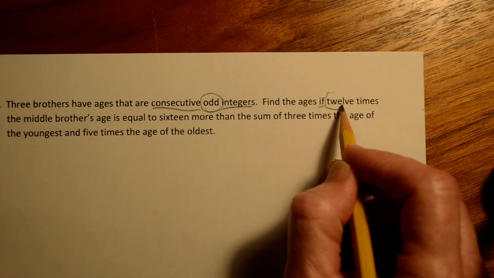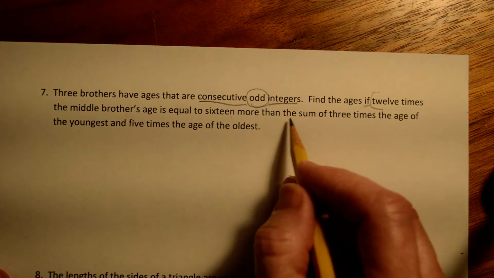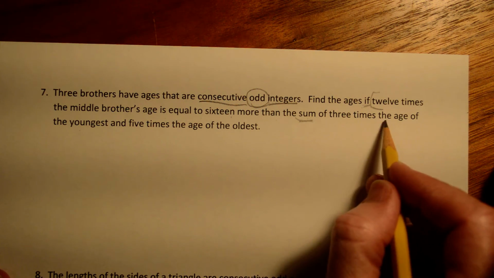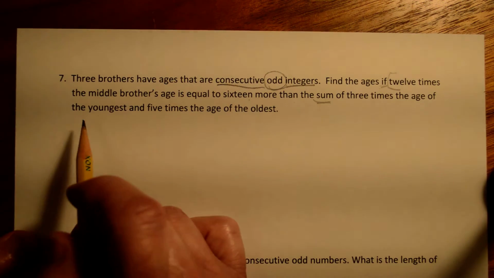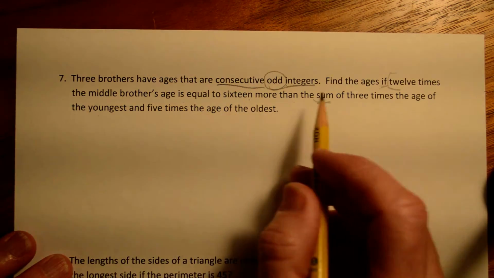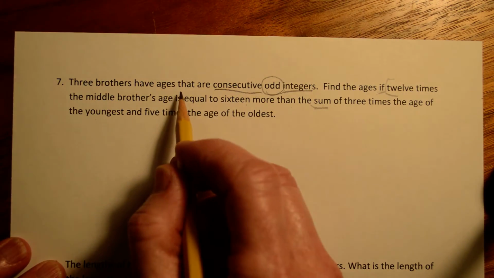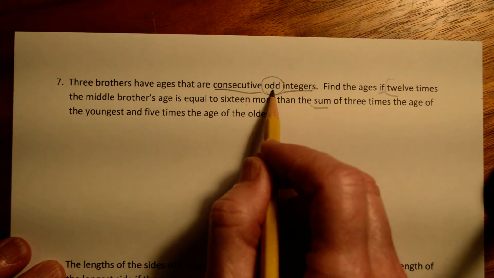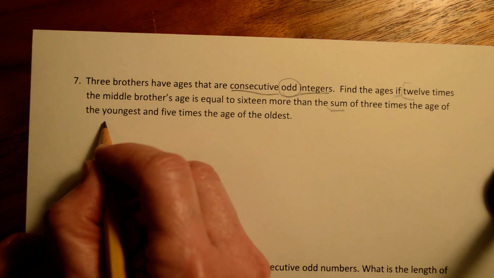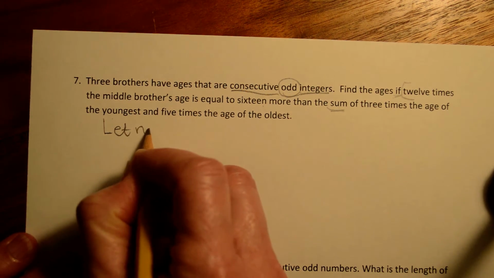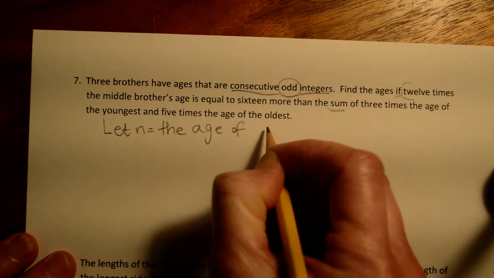All right, so here it's telling us 12 times the middle brother's age is equal to 16 more than the sum of 3 times the age of the youngest and 5 times the age of the oldest. This one's definitely very complex here, just in terms of what they're asking us to do. So let's take this nice and slowly. So the 3 brothers have consecutive odd ages. All right, so again, when we've got odd in there or even in there, we have to be a little bit careful. So let n equal the age of the youngest.